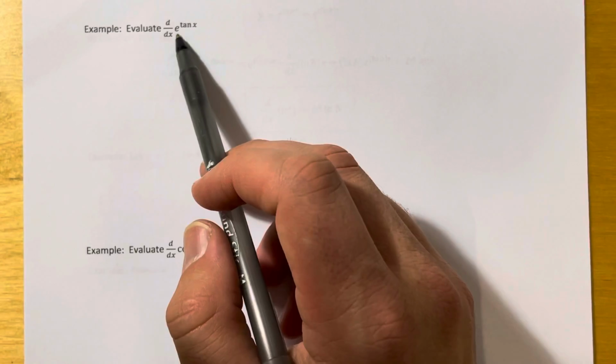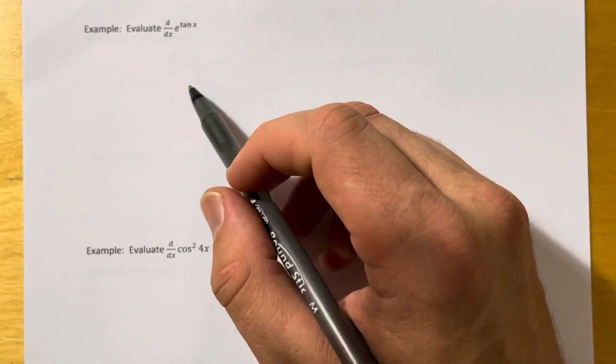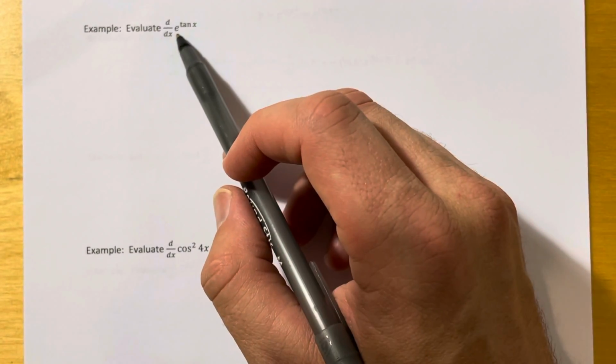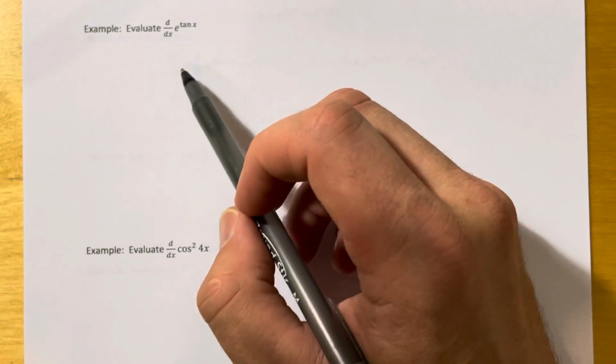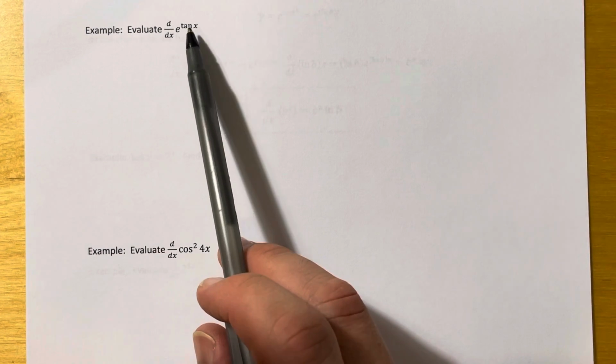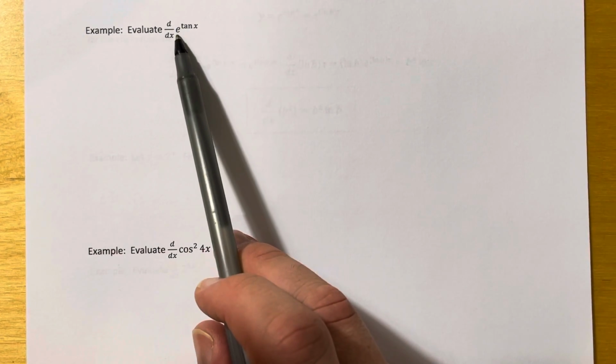We haven't dealt with any exponential functions yet in this section. So let's do one that involves an exponential function. d dx of e to the power of tangent of x. Here, there's no parentheses present, but think about it for a second. The inside function here would be the tangent of x, because that's what's being plugged in to e of x, or e to the power of x.